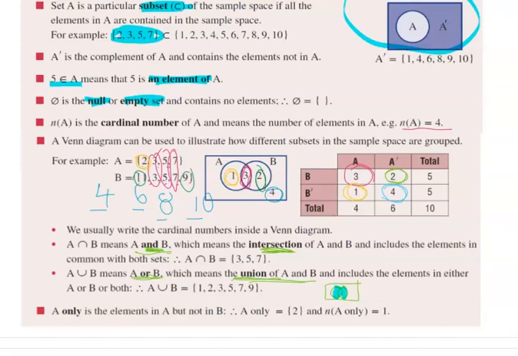Okay, if we're looking at a Venn diagram for A and B, it's just that overlap bit, just that bit in there. So this one is A and B, or A ∩ B, and this one is A or B. So I like to think of that as a cup, that you can put everything into that cup.